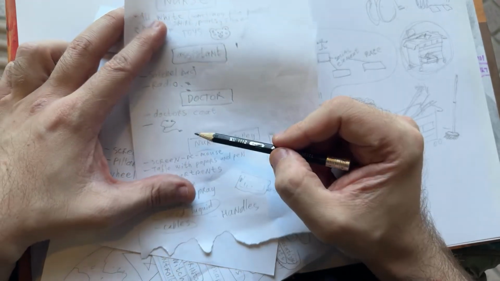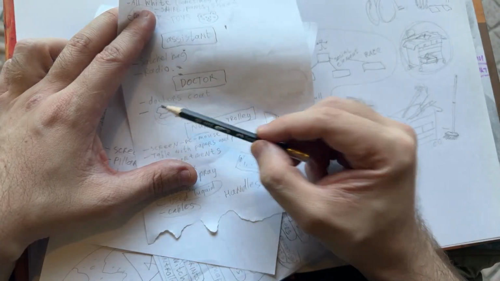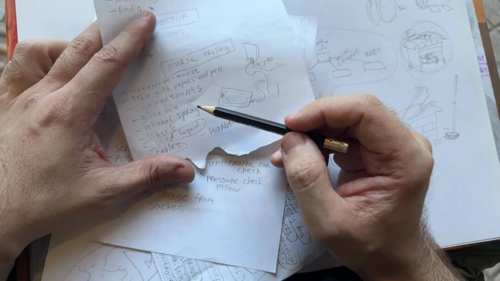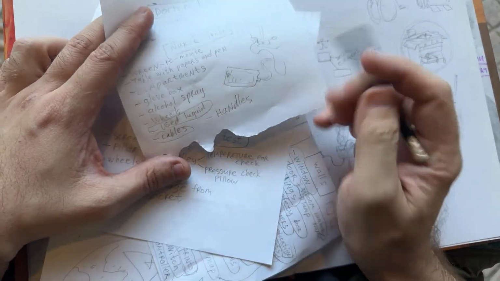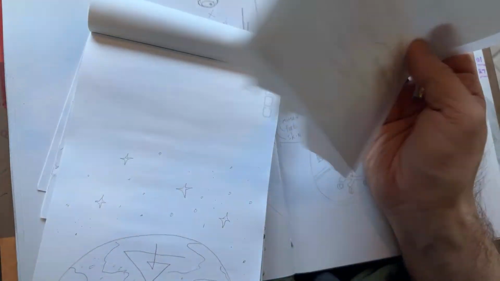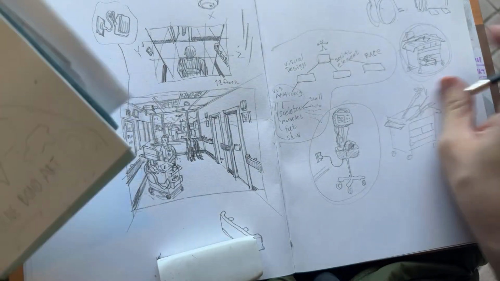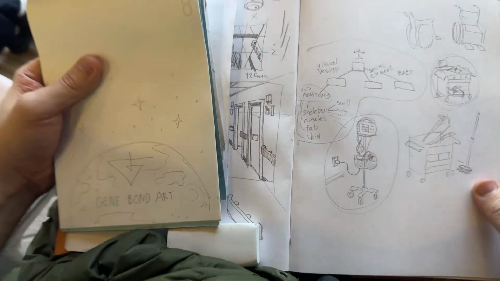Okay, right then. Assistants, I will have satchel bag, radio, doctor coat with this thing. Also maybe a badge. And with all this data, I can draw all day. I can draw any angle.